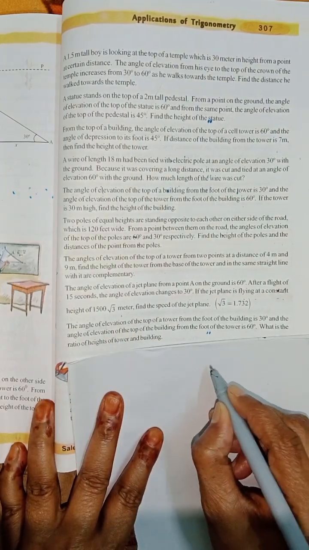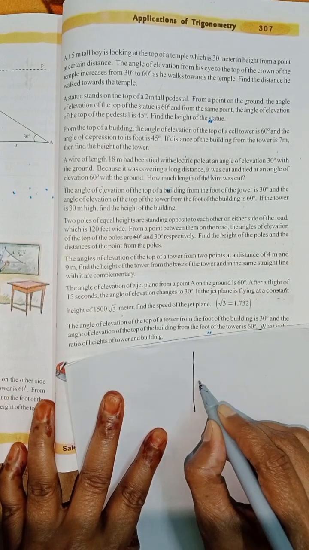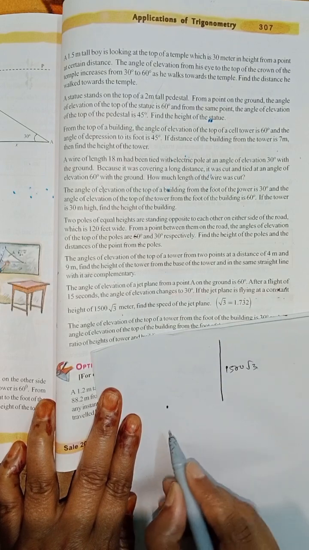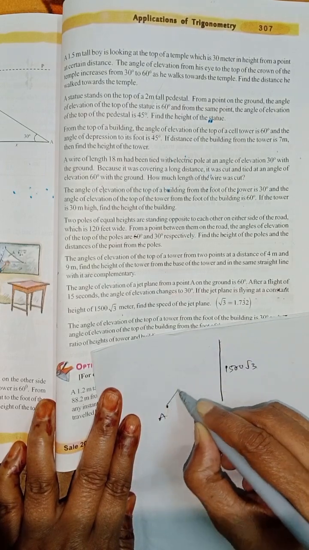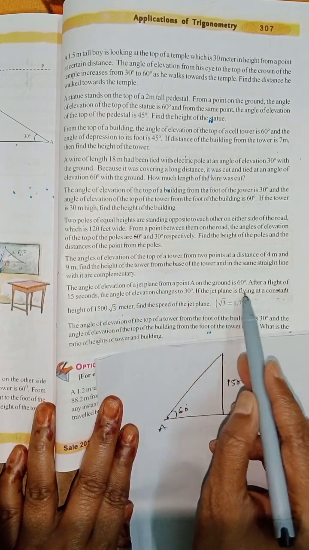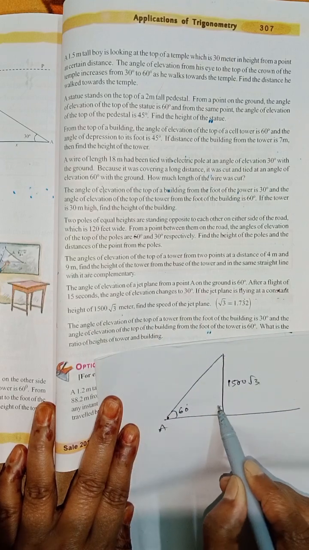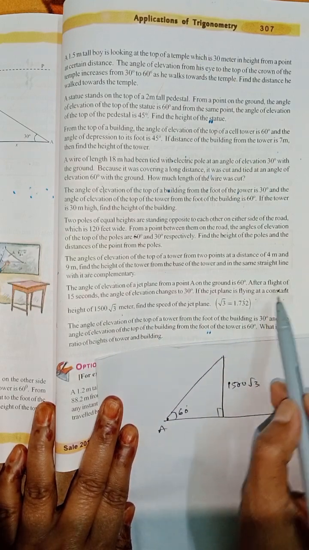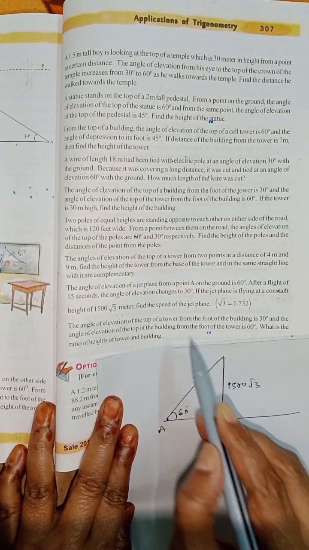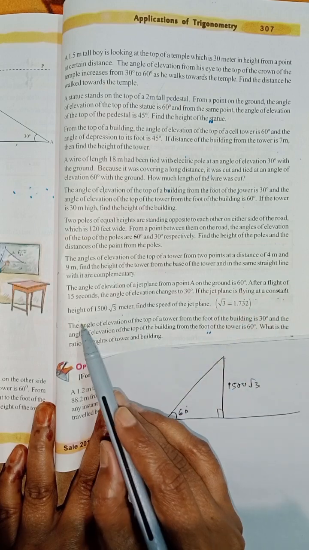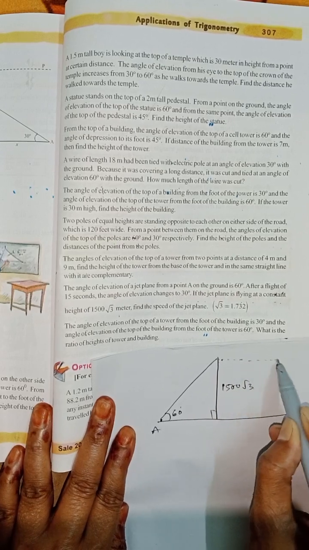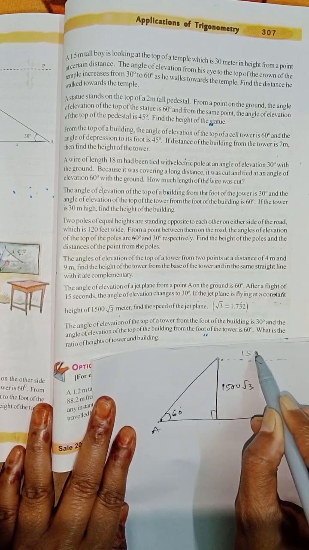There is a jet plane flying at the height of 1500 root 3 meters. A person standing at point A is observing the jet plane with an angle of elevation of 60 degrees with the ground. Then after a flight of 15 seconds, the angle of elevation changed to 30 degrees. So it has traveled for 15 seconds. The jet plane is flying at a constant height, so the height is not changed. It has traveled a distance at the same height in 15 seconds.